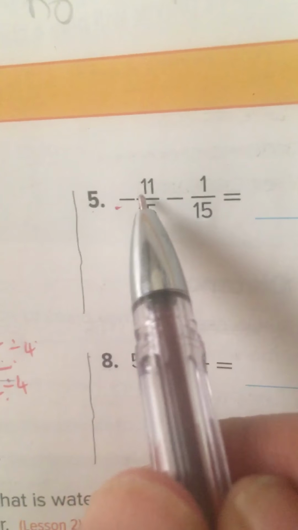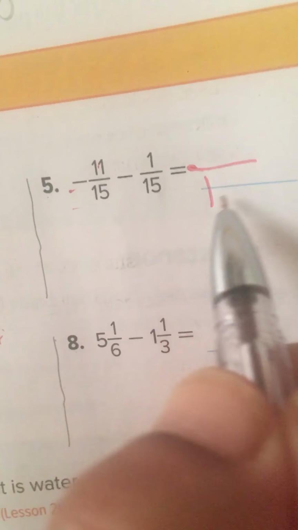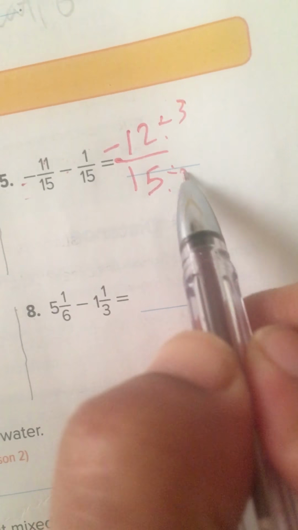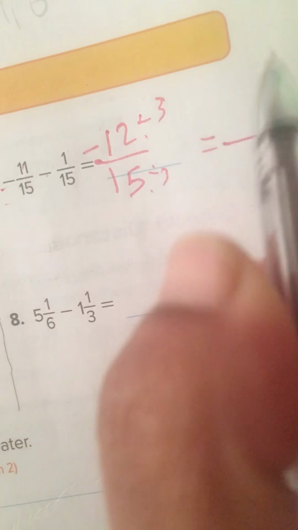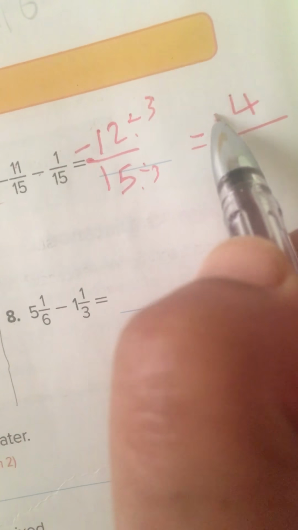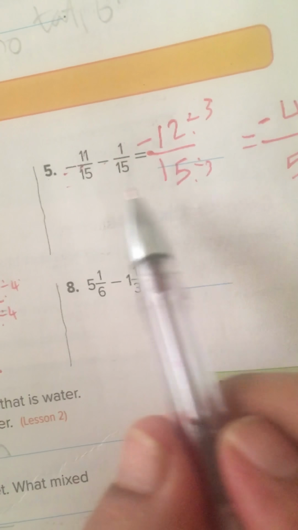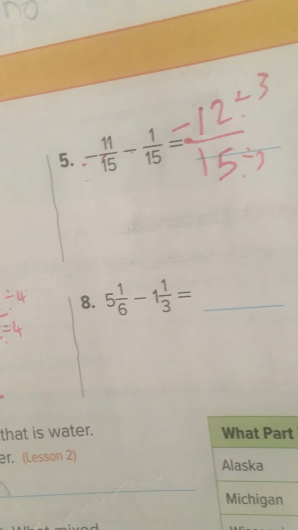Subtract minus 11 out of 15 minus 1 out of 15. Now the same denominator, so the same denominator is 15. Minus 11 minus 1 is minus 12. Simplest form means divide by 3. So the answer is 12 divided by 3 is 4. Don't forget to write negative. 15 divided by 3 is 5. Check your calculator please because some calculators are wrong.